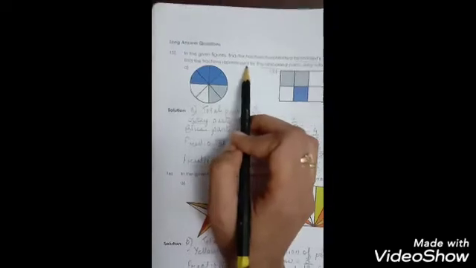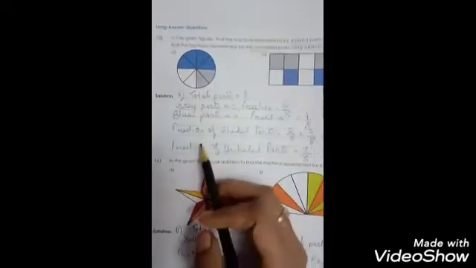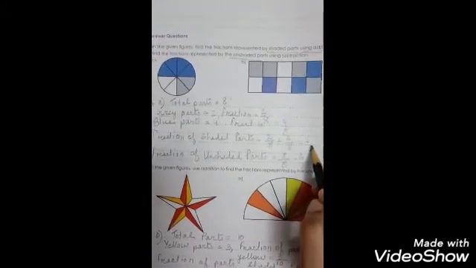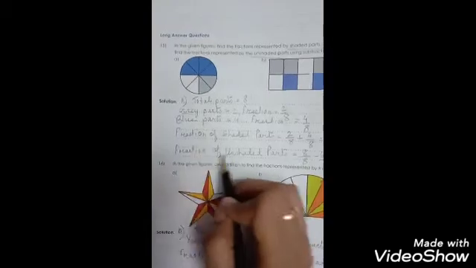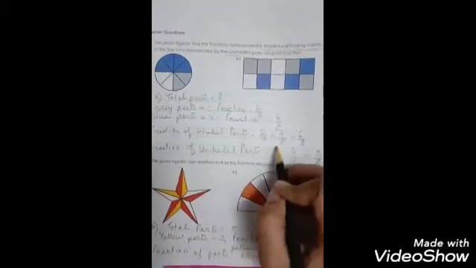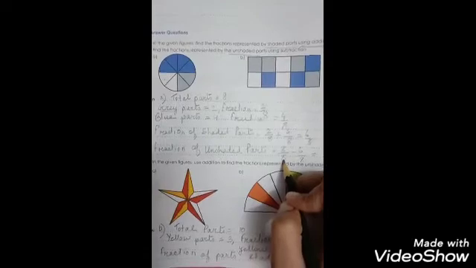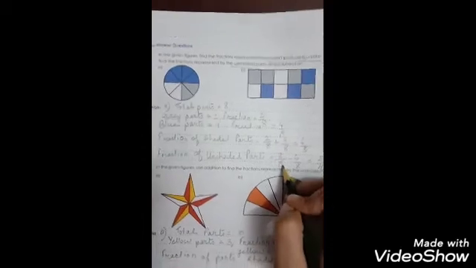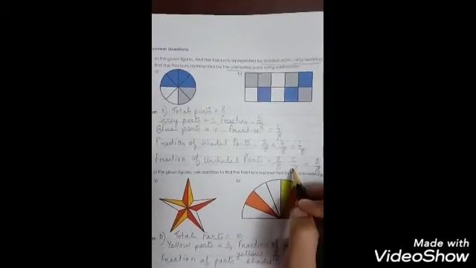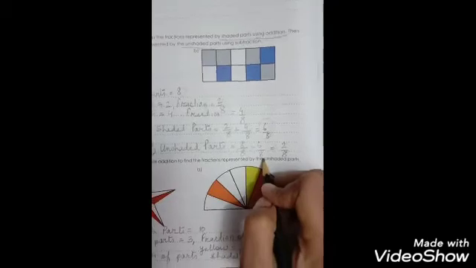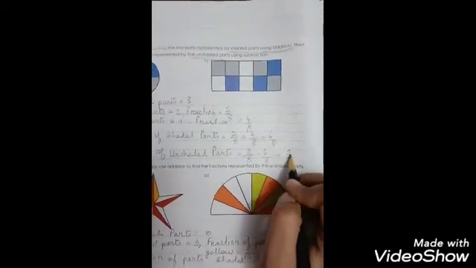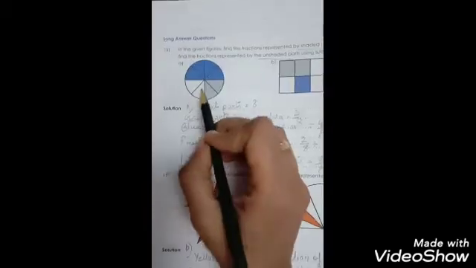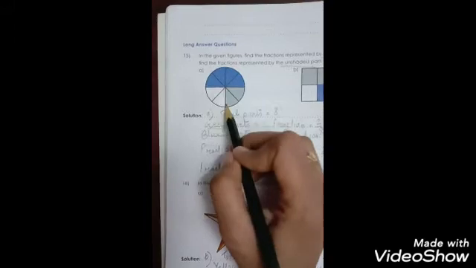Now we are going to find out the unshaded part using subtraction. Now out of total 8 parts, 6 by 8 parts are shaded. Fraction of unshaded parts: 8 by 8. 8 by 8 means what, children? It is whole. From the whole, from the 8 by 8, how many parts are shaded? 6 by 8. So now how many parts are left unshaded? 8 minus 6, 2. 2 by 8. So here you can see 2 by 8. 2 parts are left unshaded.